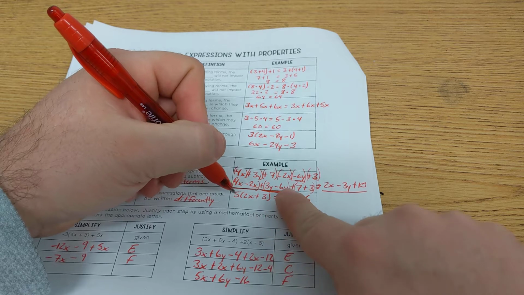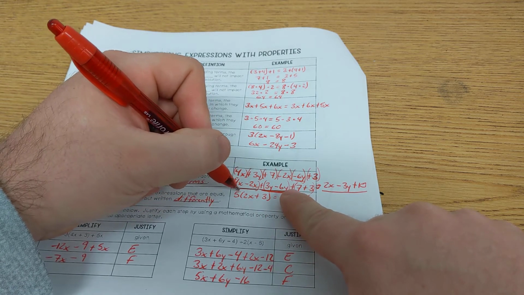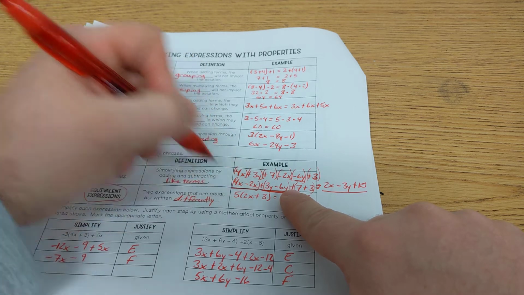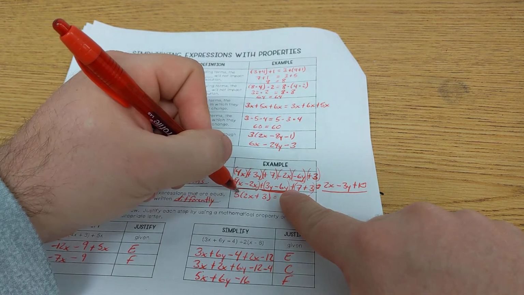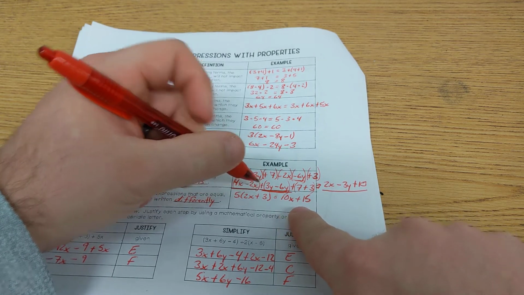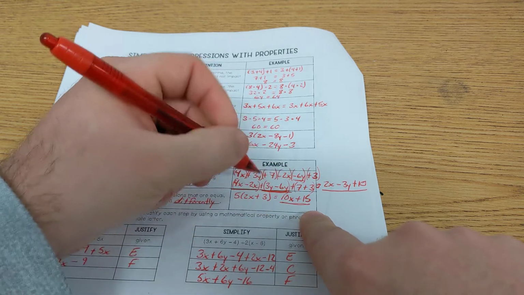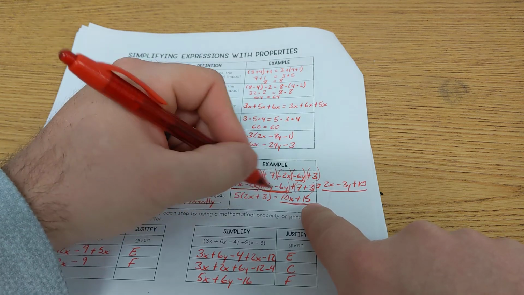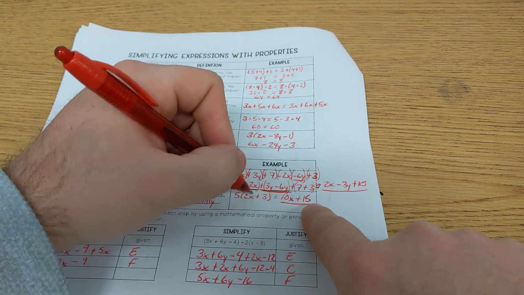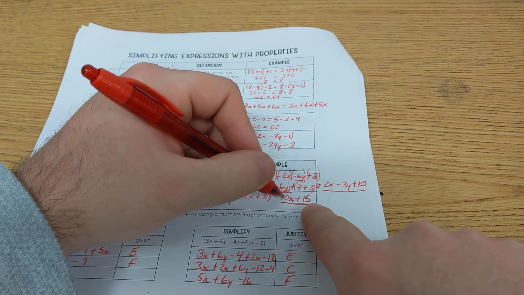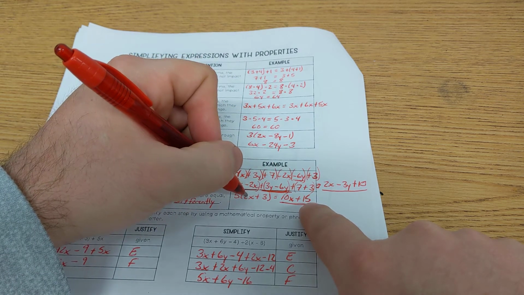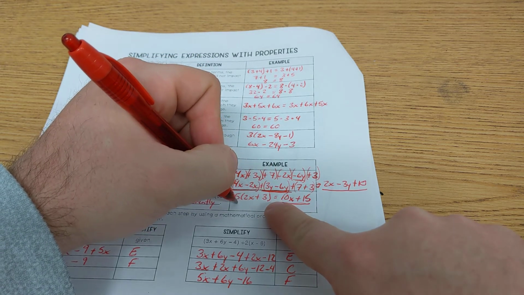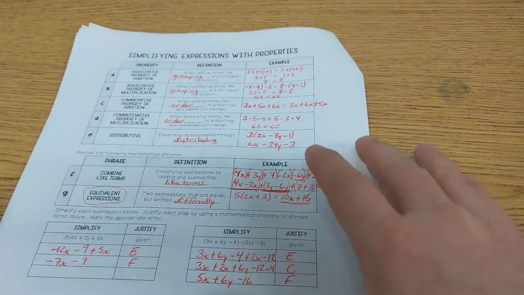So the first expression we have is 5 times parentheses 2x plus 3. Well, I could use my distributive property and distribute my 5 to the two terms on the inside. When I do that, I would get 10x plus 15. So these are equivalent because I distributed this one, which means that I'm simplifying it, and I simplified it to this. So this is the same, equivalent, equal to this.